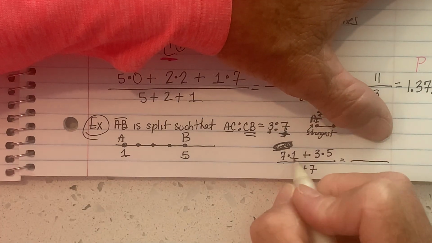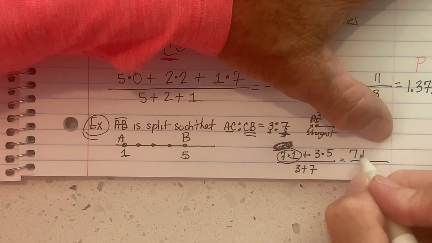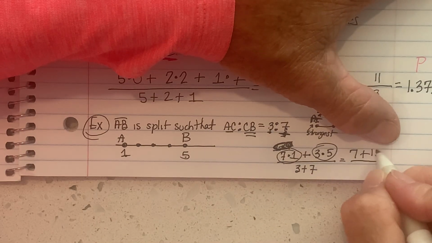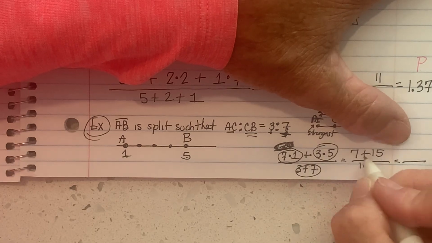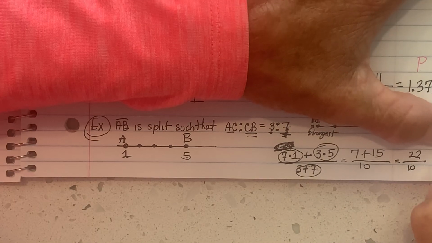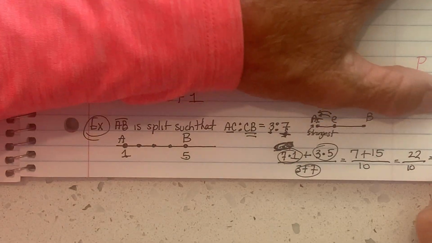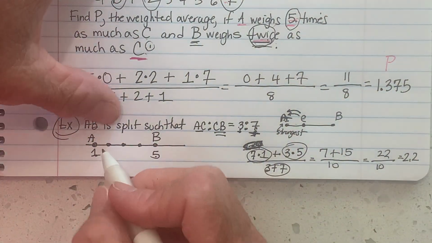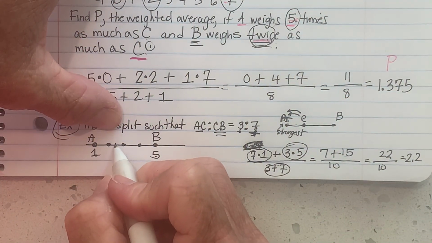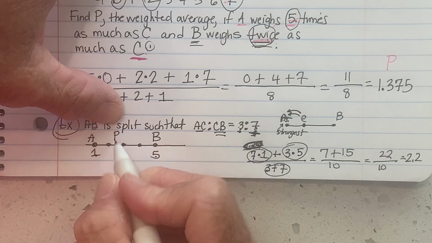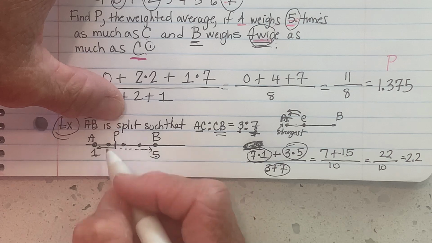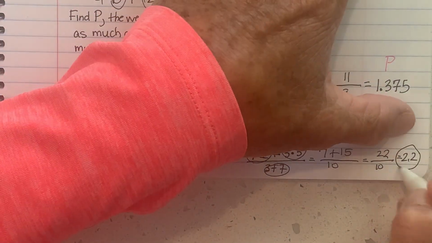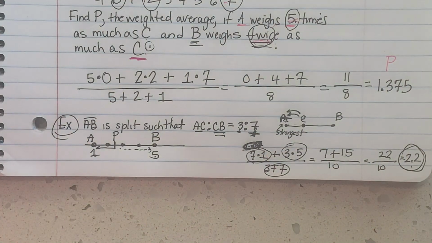So we end up with 7 plus 3 times 5, 15 over 10. The last thing we do is divide. 22 over 10 will give us 2.2. And 2.2 would end up right about here. And notice that is indeed closer to A than it is to B. And so this would be P, our weighted average in that case.